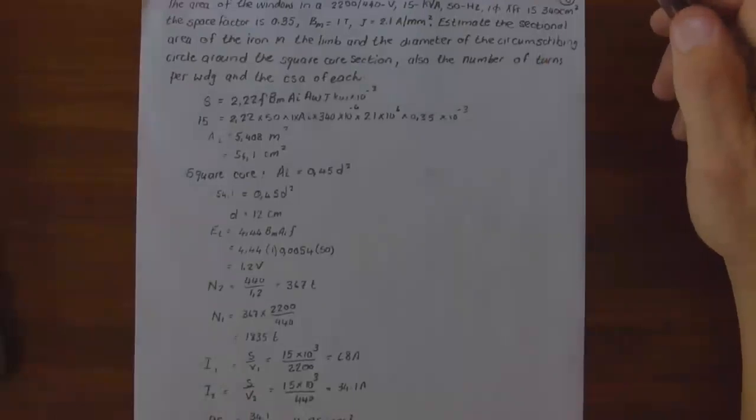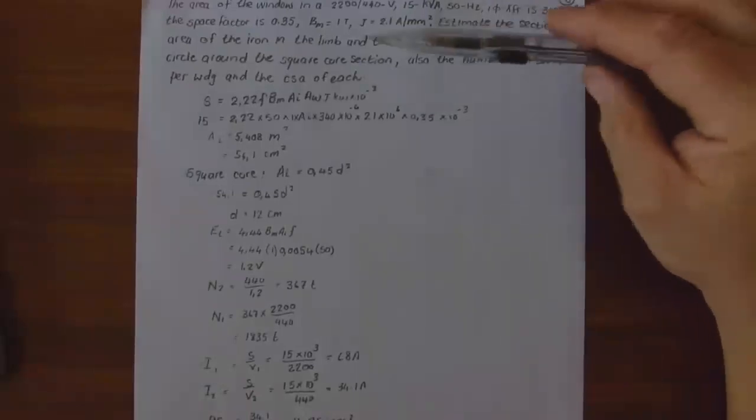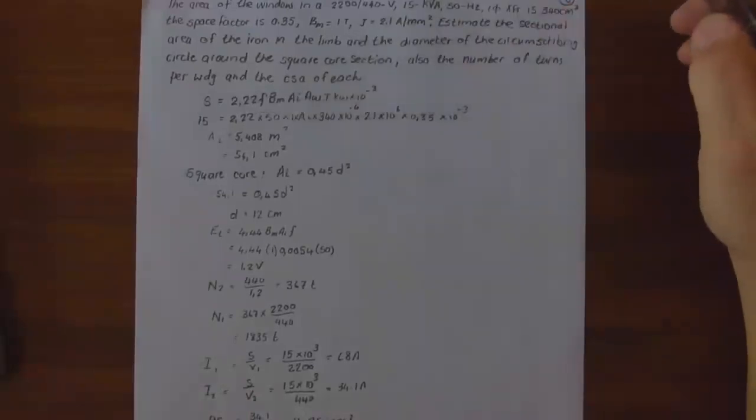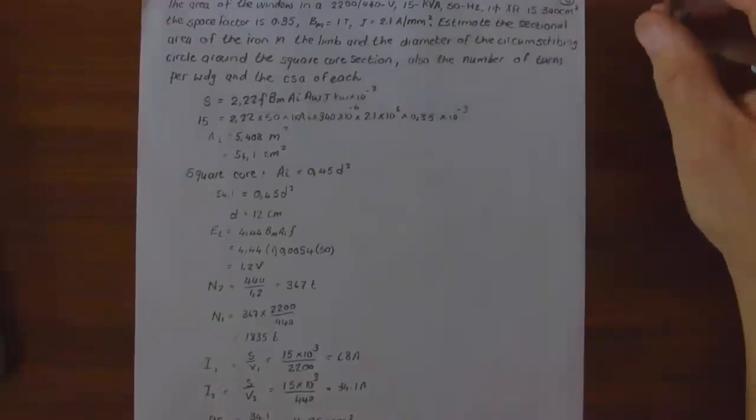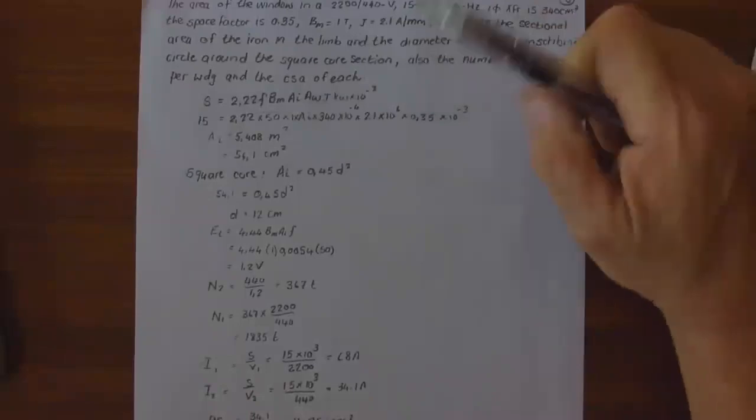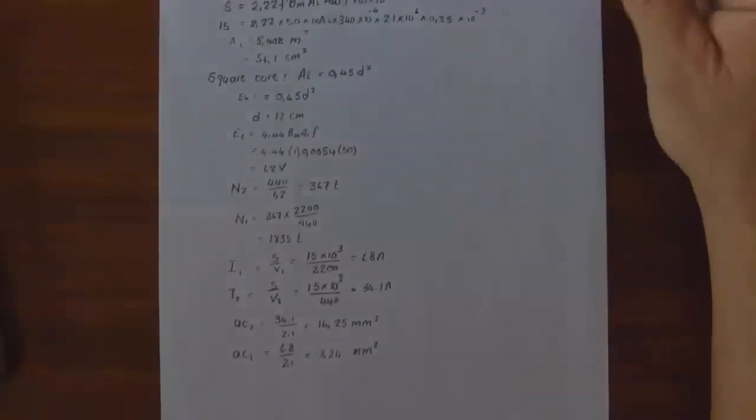So it's a single phase core type. S is 2.22 f B max times the area of the iron times the area of the window, J Kw times 10 to the minus 3. If we substitute that, we find that the area is 54.1 square centimeters.